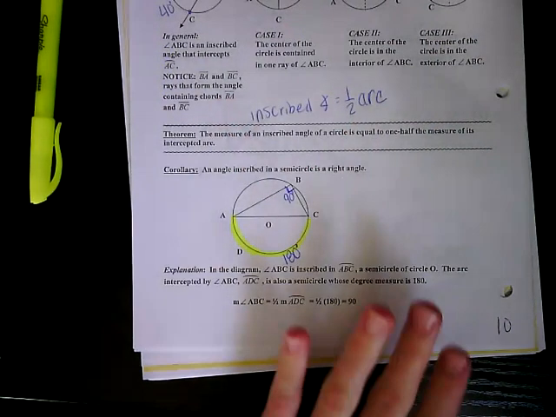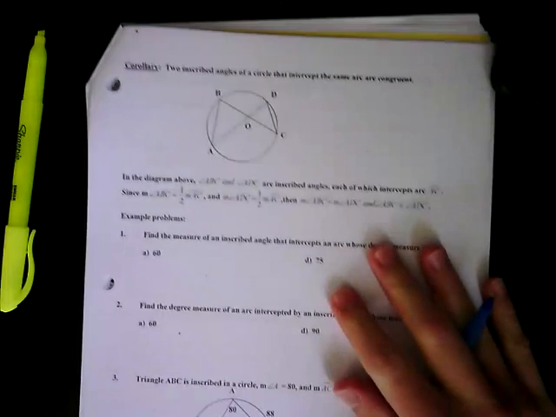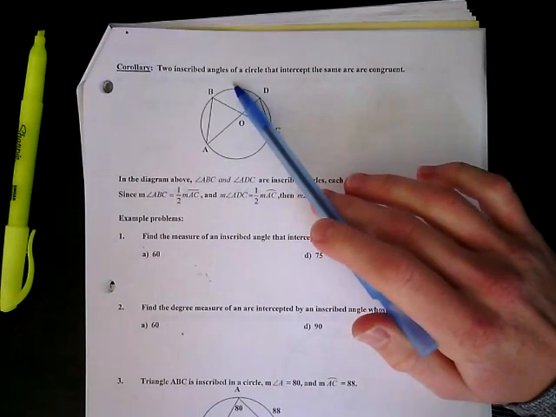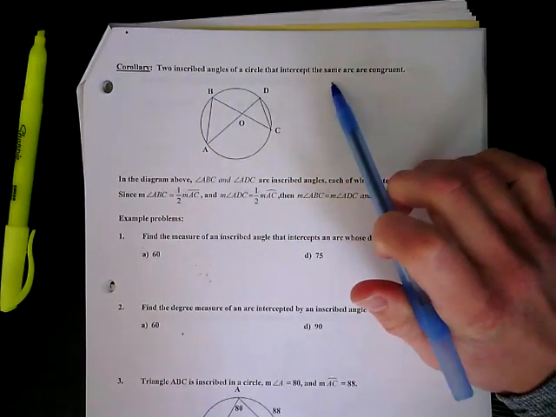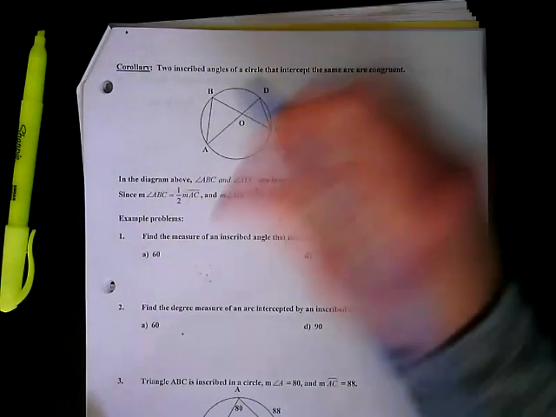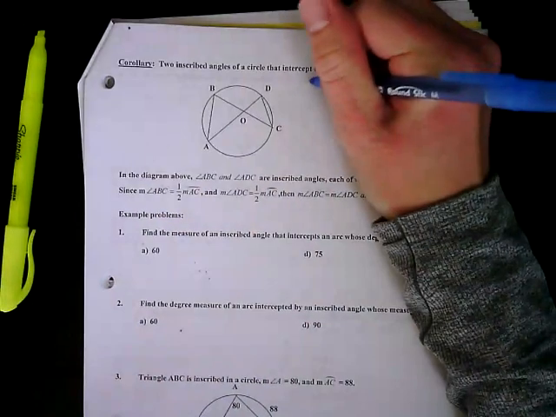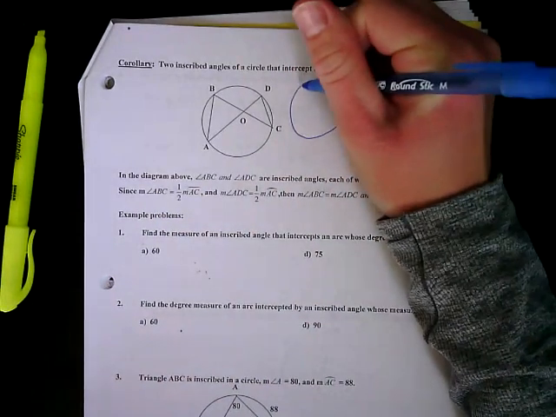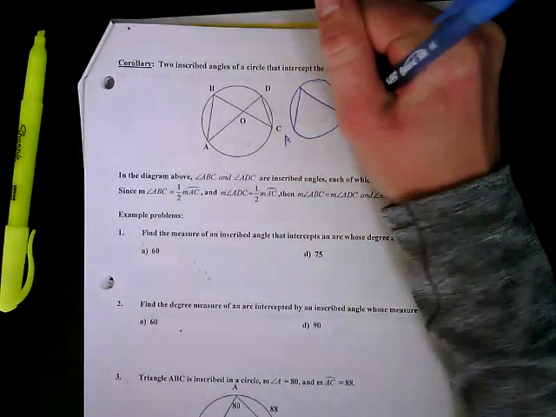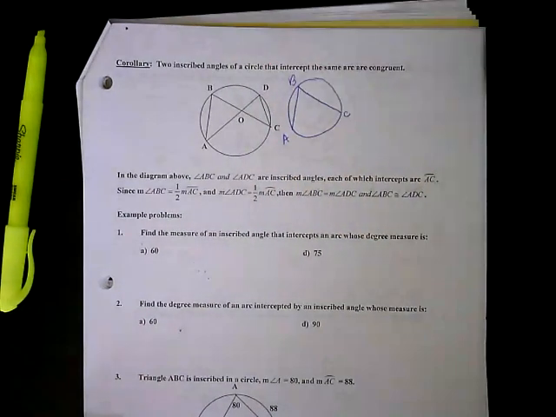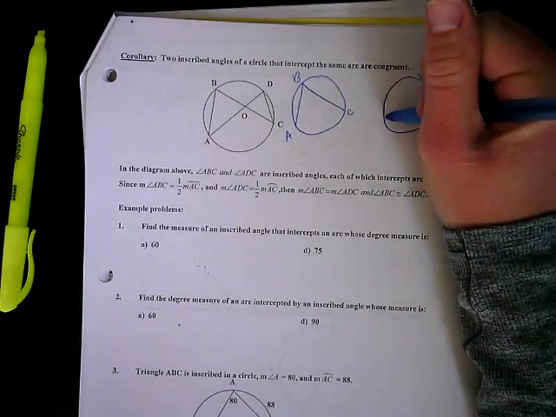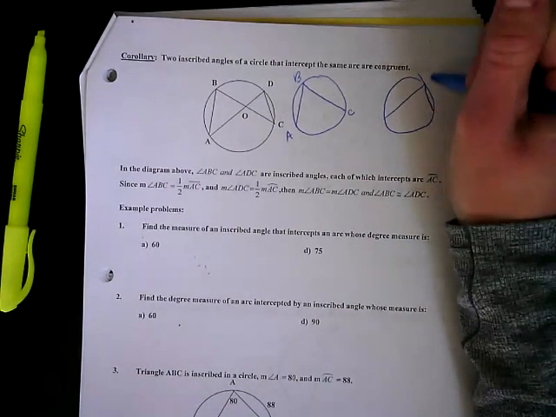All right, so let's go to the next page and look at this one. Two inscribed angles of a circle that intercept the same arc are congruent. Now, I'm going to separate these two angles and draw two different diagrams so you can see this a little better. I'm going to draw inscribed angle ABC, and inscribed angle DCA.